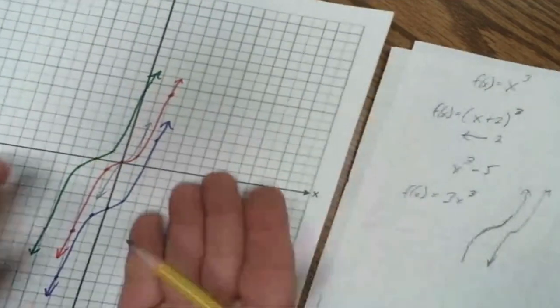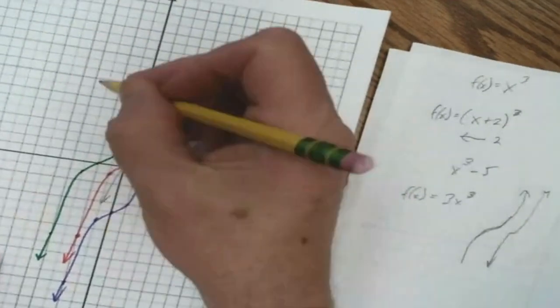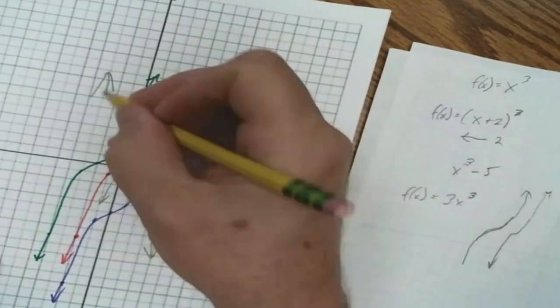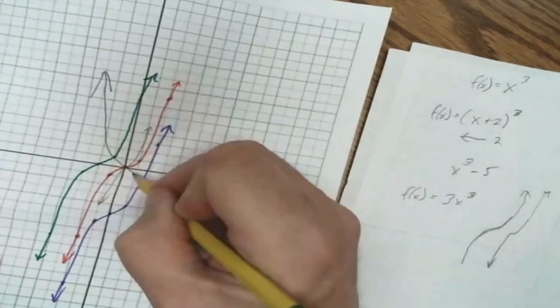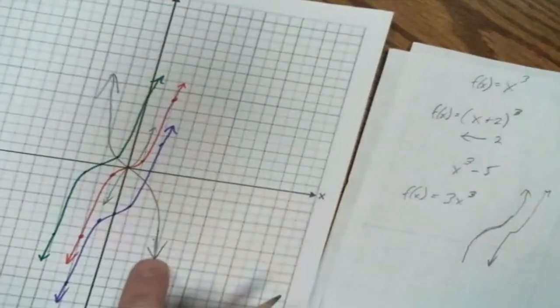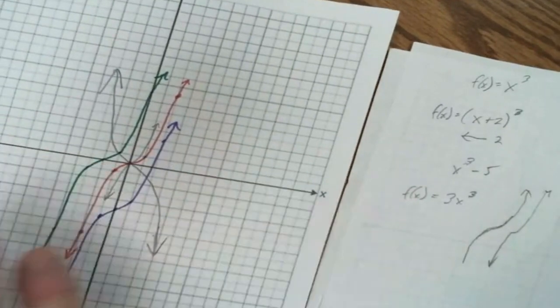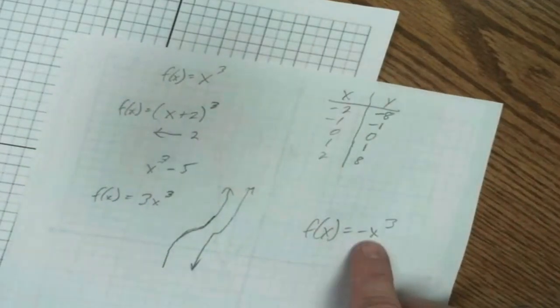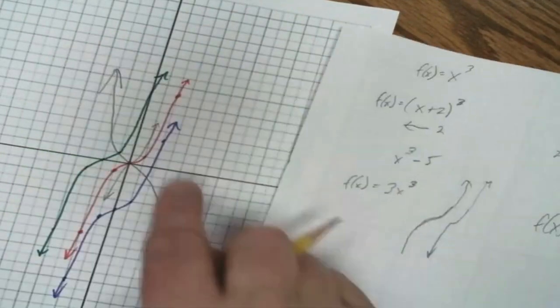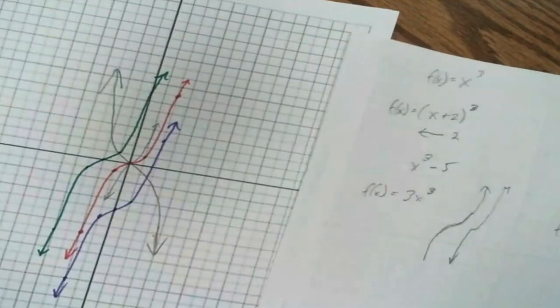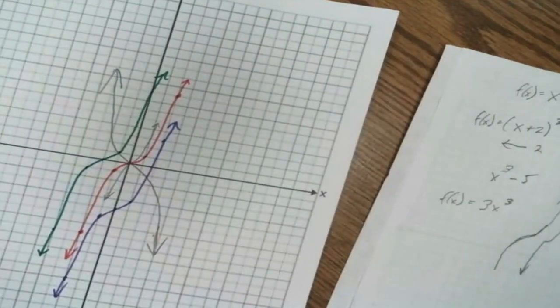What that does is it totally reverses it, so now you're going up on this side and down on this side. It's coming from the positive, going over, and going down to the negatives. It changes the direction of the graph entirely when we have that negative 1 out front with the x to the third. So now it's going to go up to infinity on the left side, and on the right side, it's going to go to negative infinity.